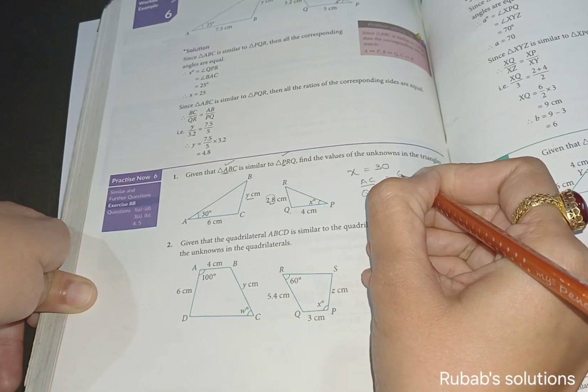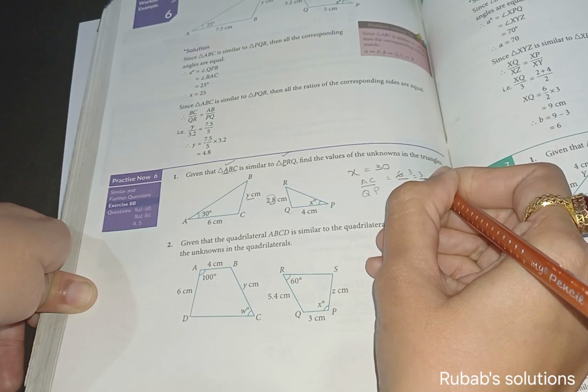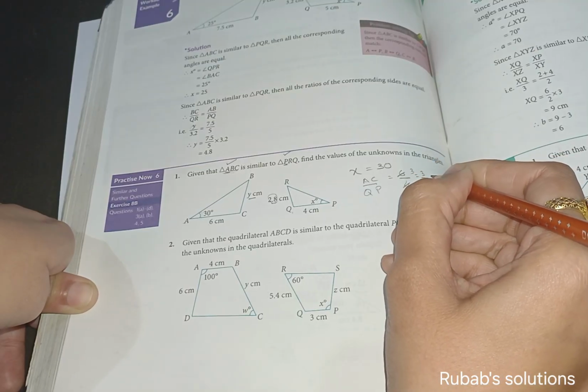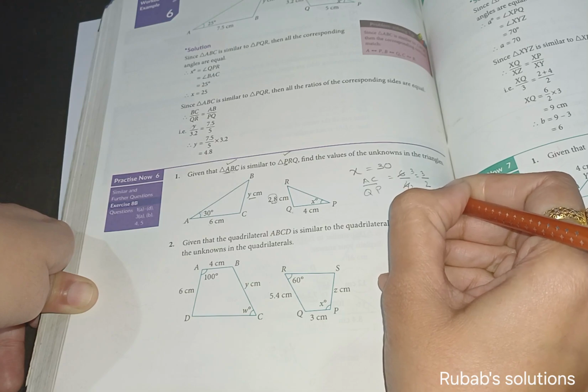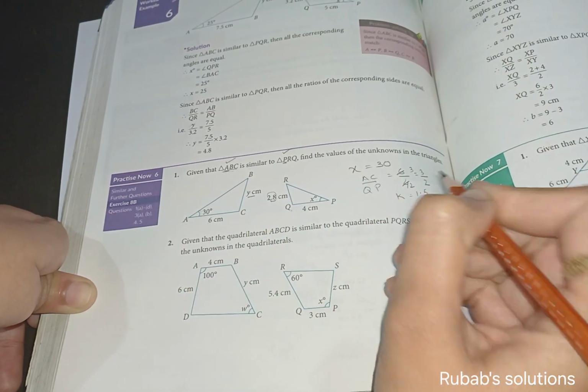If we cancel, it's 3 by 2, or we can further write it as 1.5. Clear? So my scale factor is 1.5.